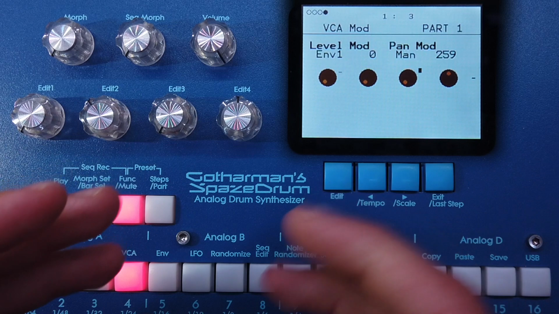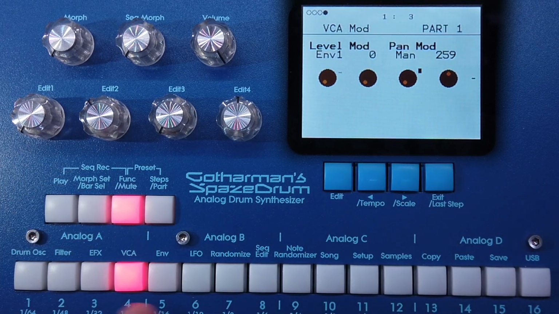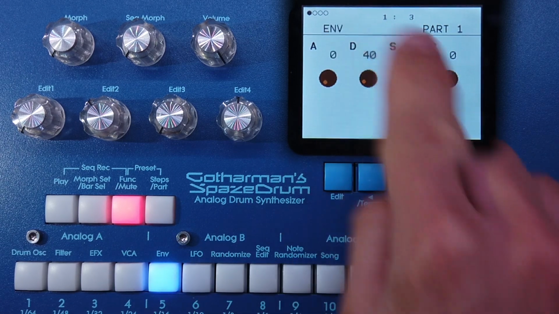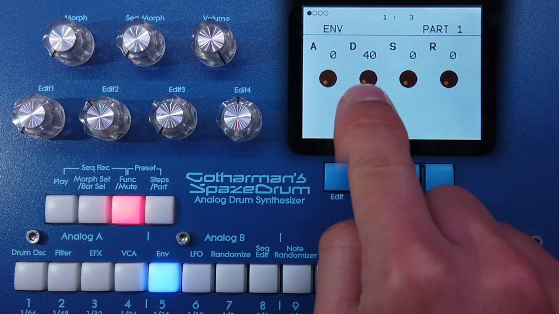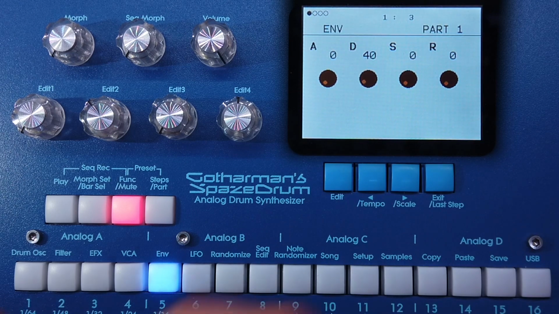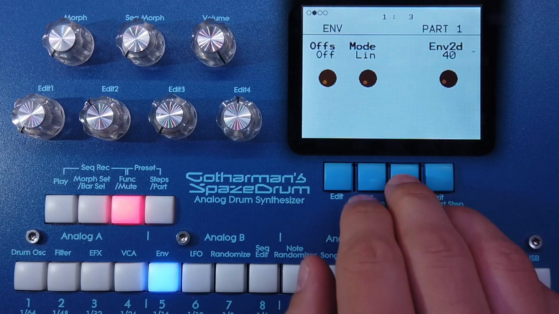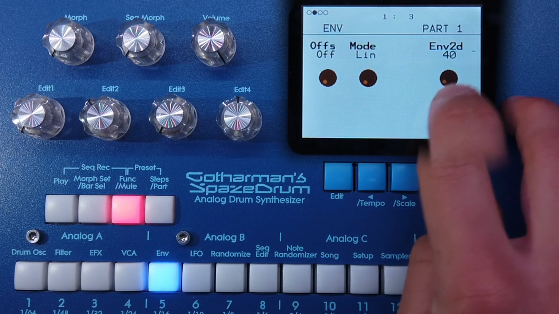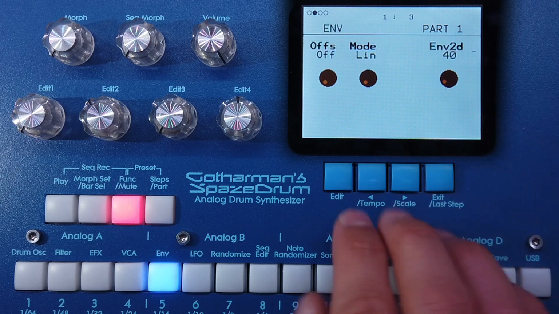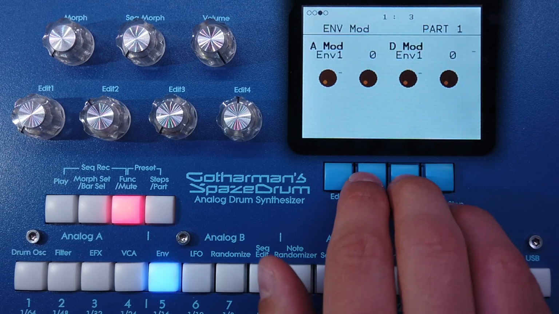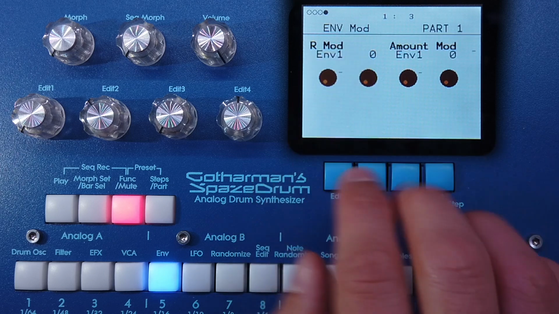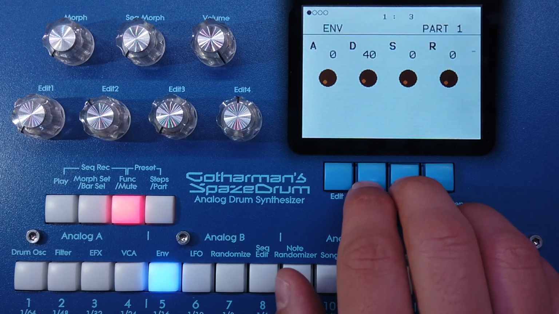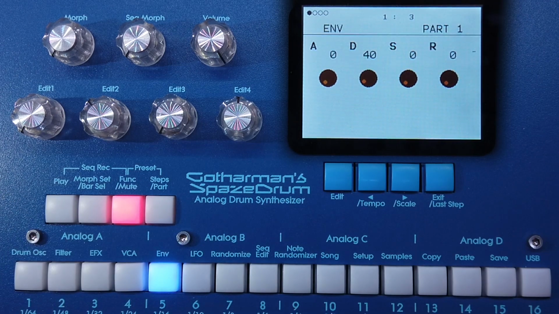Okay, so this was the VCA, which has an envelope attached to it. But then we have also the envelope 1, which we were using as a modulation source in a separate envelope menu. And there we have the ADSR again, this time just a short decay envelope, which is right now modulating our pitch. And then we have also offset and also the linear logarithmic modes. And here's also the second envelope, which is just a decay envelope, which is currently also set to a very short decay time. Again, we can modulate attack, decay and release, in this case the envelope amount. And yeah, that is it for this envelope section.